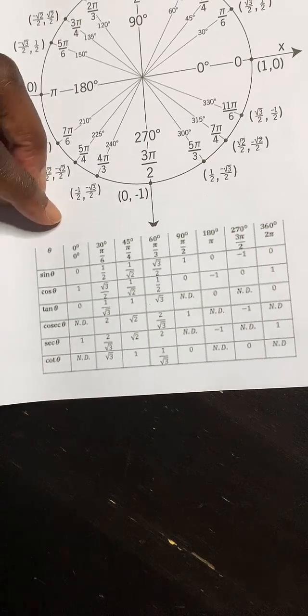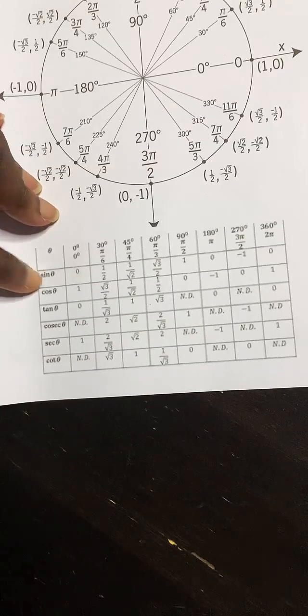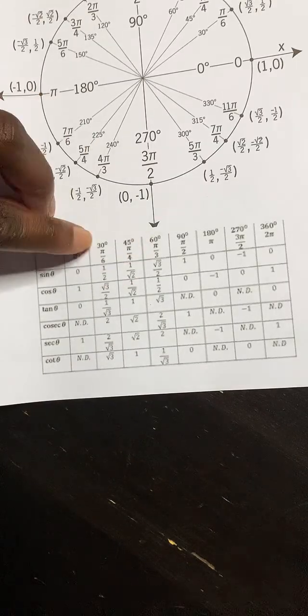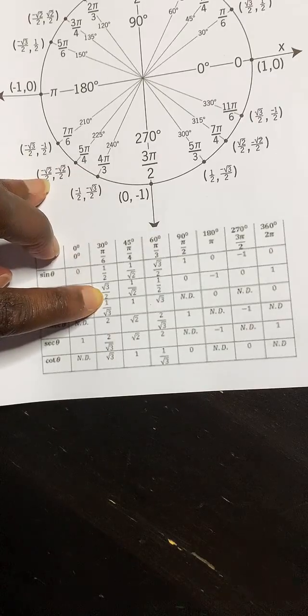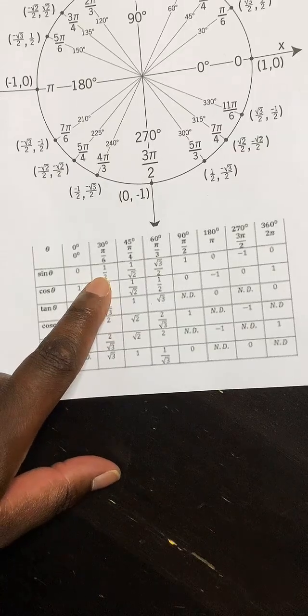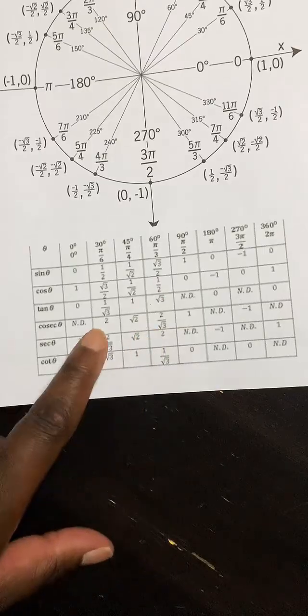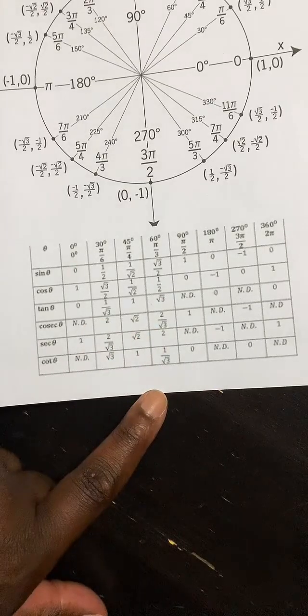Because I know that the sine at 60 degrees is the same as the cosine at 30 degrees. That's one thing I remember. Then the sine of 30 degrees is the same as the cosine at 60 degrees. Okay?